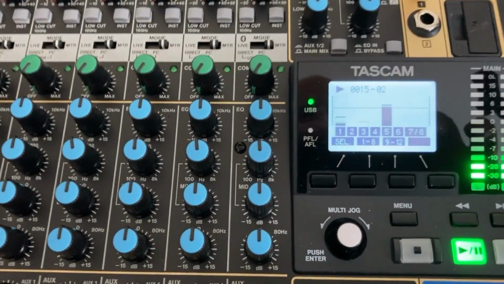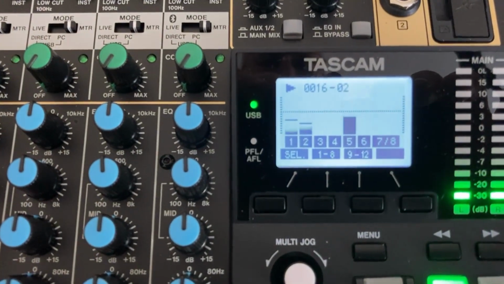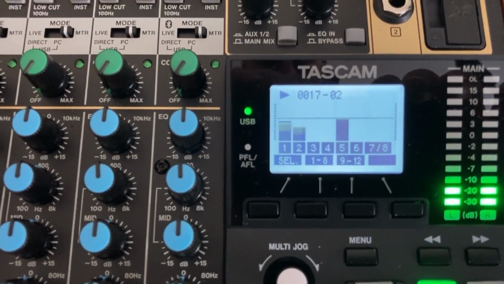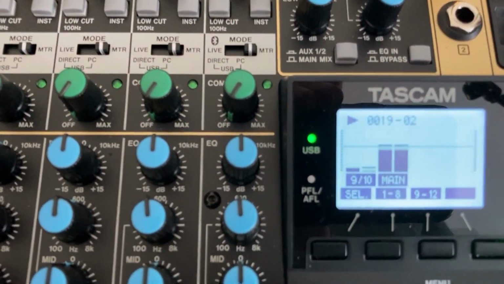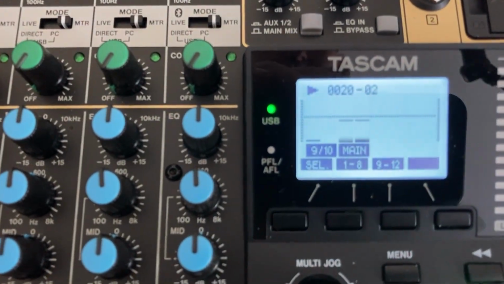But you're the one, each individual track channel now on the SD is recorded. Let's hit 9 and 12. 9 to 12. Yep, that looks the same as what we saw before.